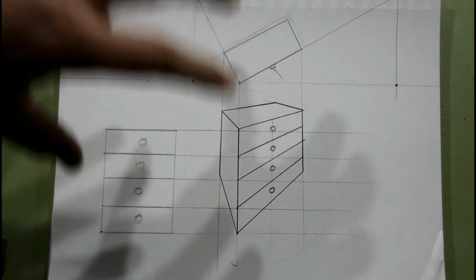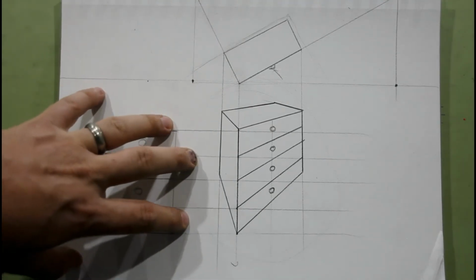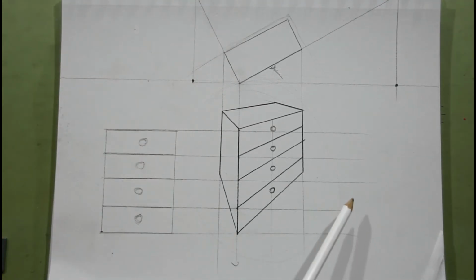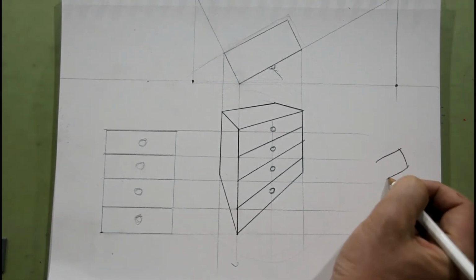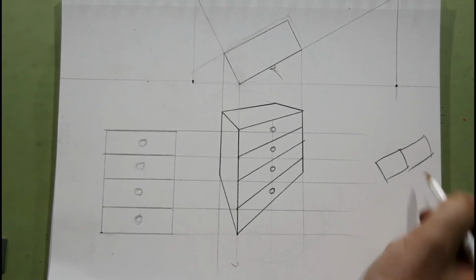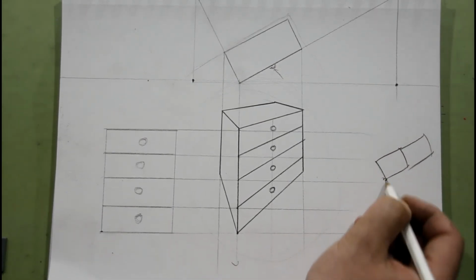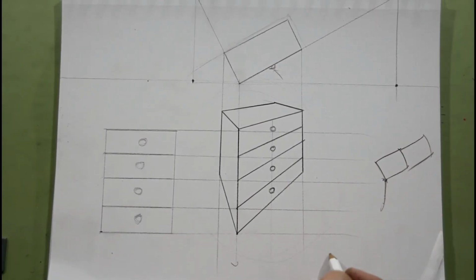So do something with just one object. It doesn't have to be a chest of drawers. And then try something with maybe two objects in it. Two objects that line up. So if I do something like a chest of drawers and something else that line up with something coming down, I can make them different heights.